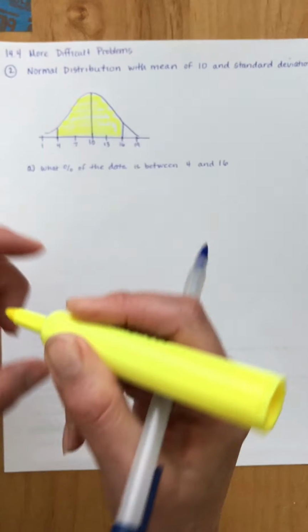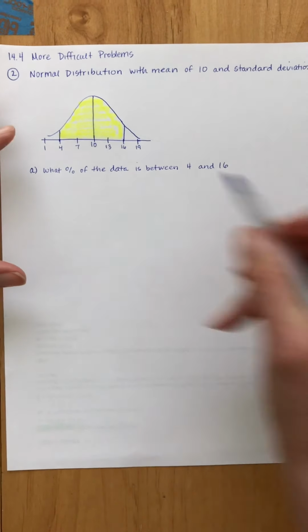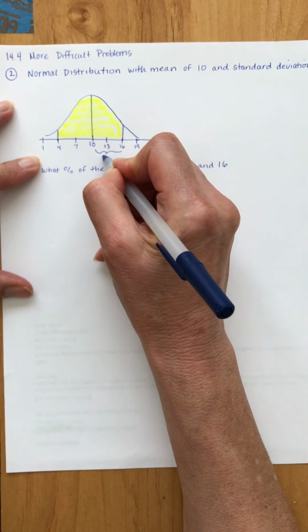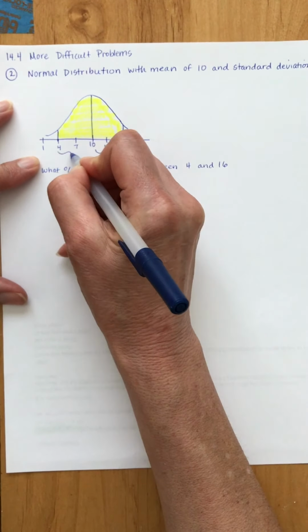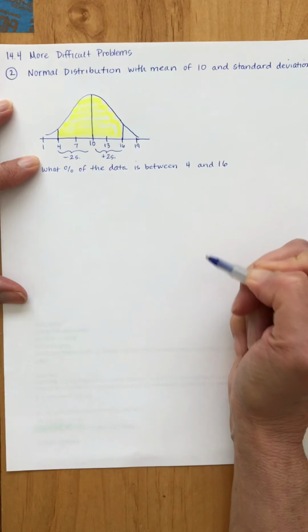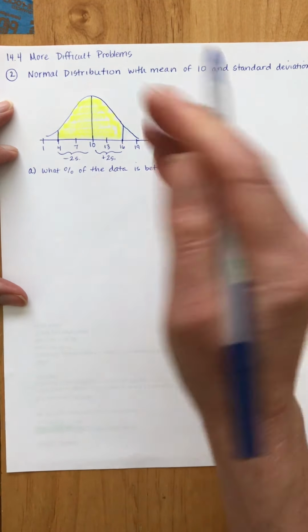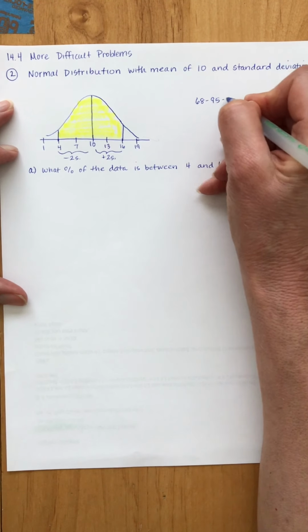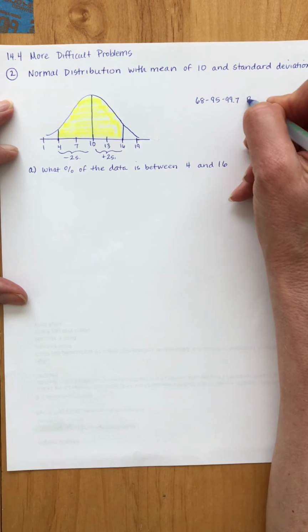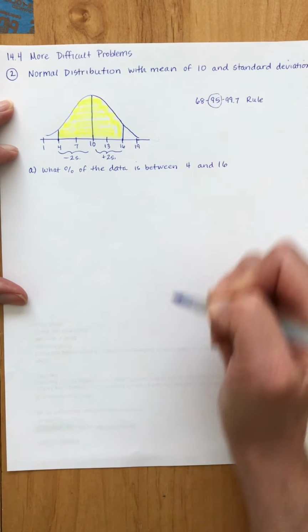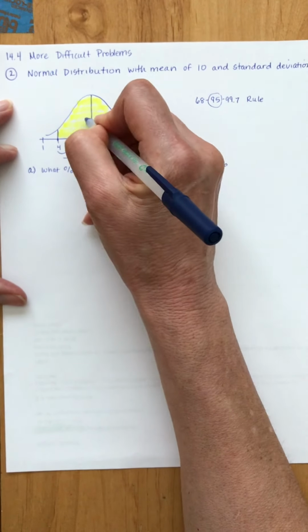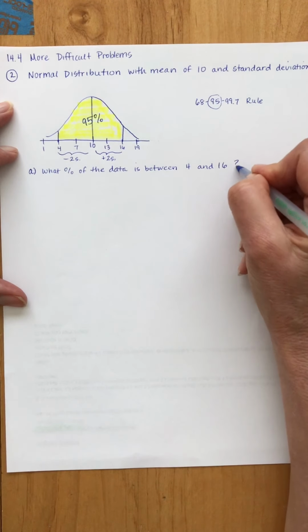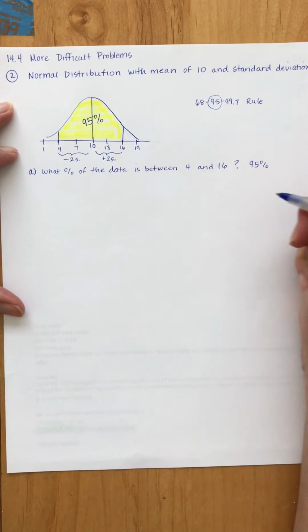Okay, so we need to count over in terms of standard deviations. How many standard deviations have we gone? Well, 2 in this direction, 2 in that direction. So this is plus 2 standard deviations. This is minus 2 standard deviations. So that means that we have, by the 68, 95, 99.7 rule, 2 standard deviations is 95%. So this part of the data, we've got 95% there. Okay, so to answer the question, we would say 95%.